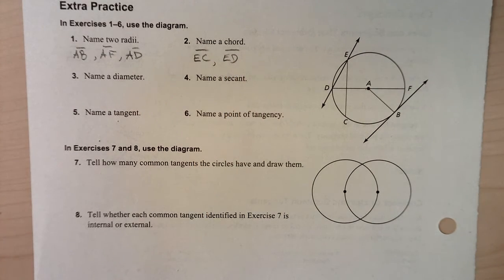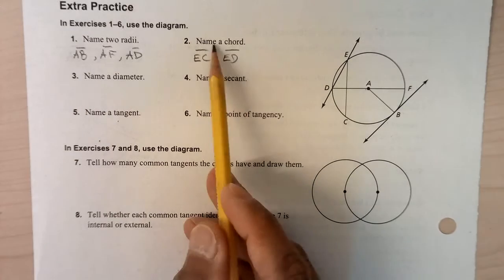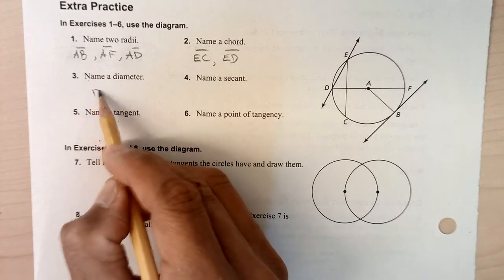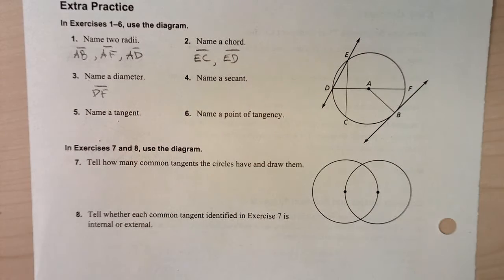And then DF. I should have changed this question and name a chord. That's not a diameter because on number 3, you want to name a diameter, and then that would be DF. If you have that as a chord on number 2 as well, that would work.